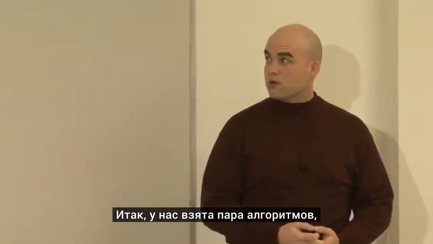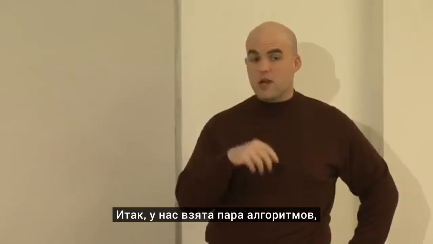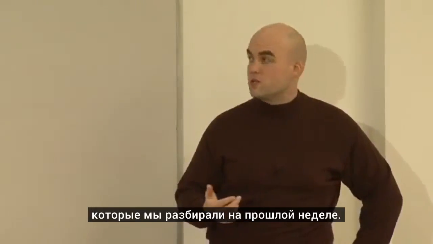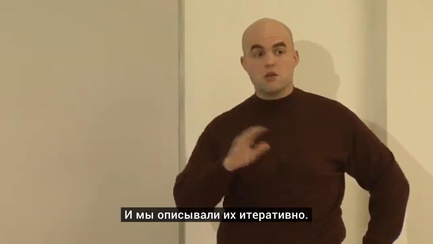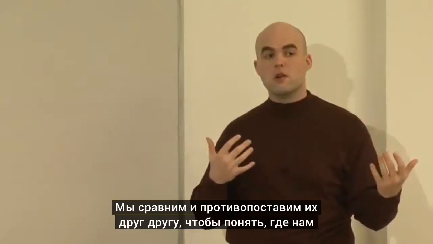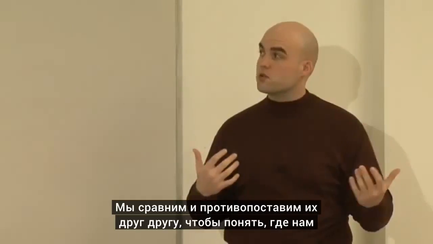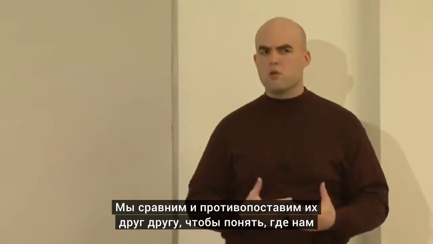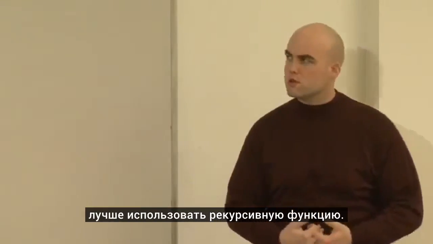So we've taken a couple of the algorithms that we showed last week, and we've written them iteratively, and we also have the recursive version, and we'll compare and contrast and see where we would want to use a recursive function.